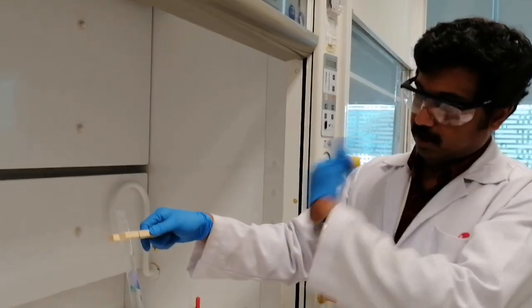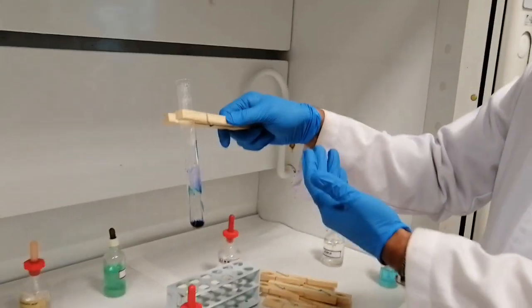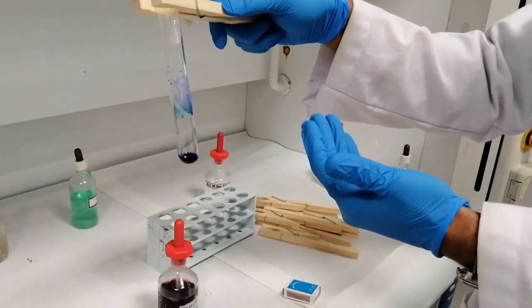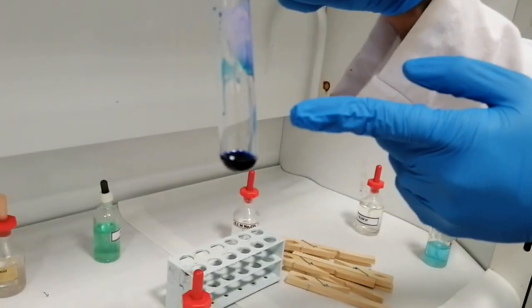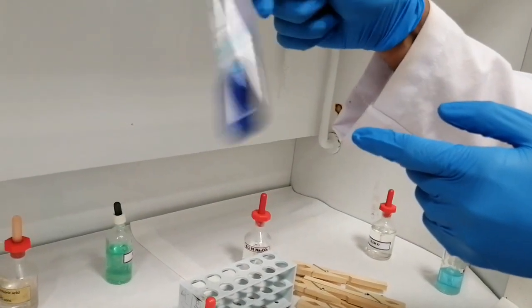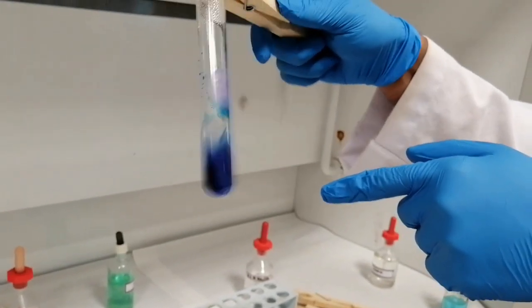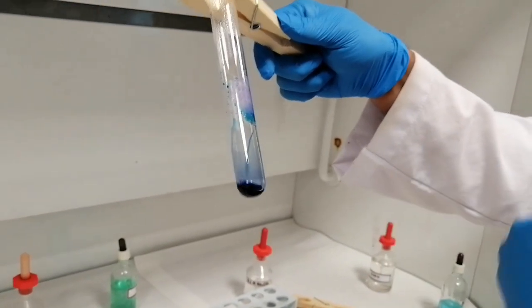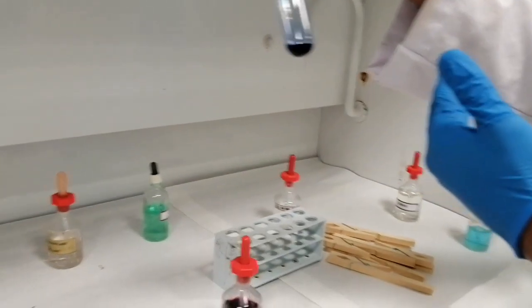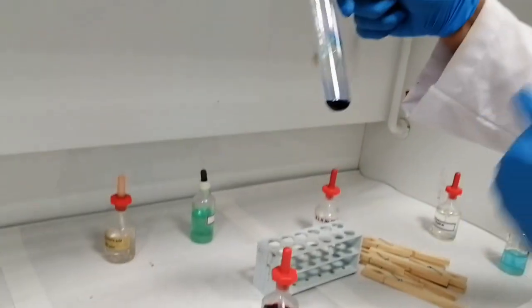Okay, so now we heated the solution under the Bunsen burner. As you can see, the solution turns to deep blue color. You can see that when I shake along the sides, see the color of this one. It was wine red before, and after heating, the solution turns deep blue in color.